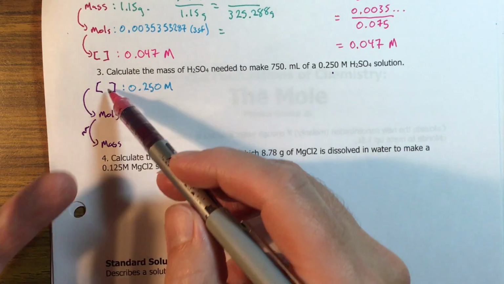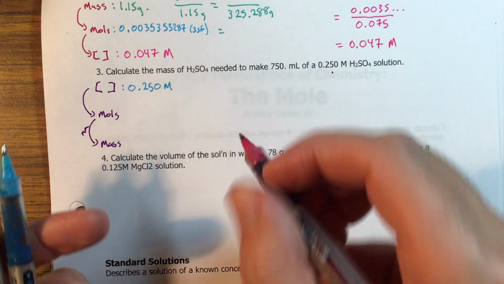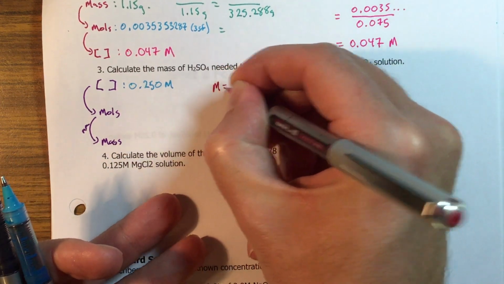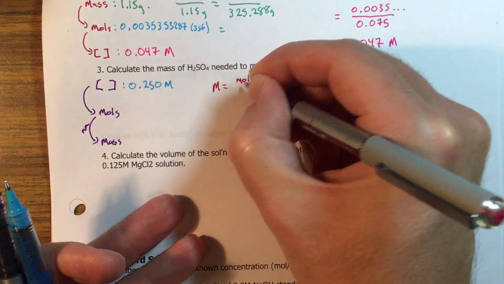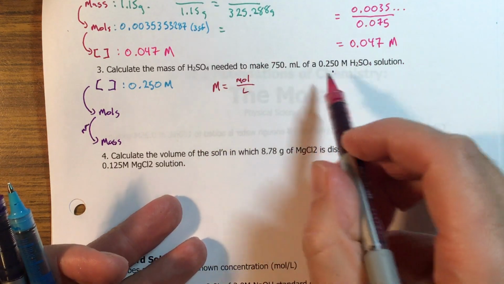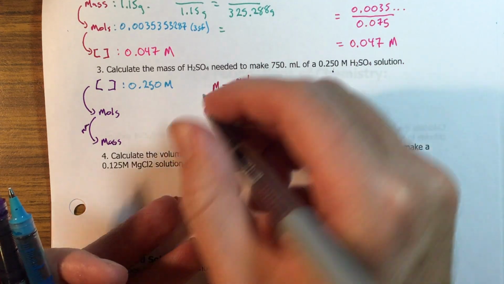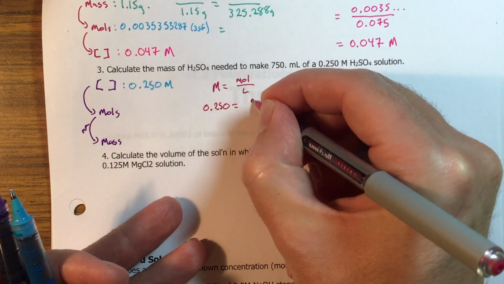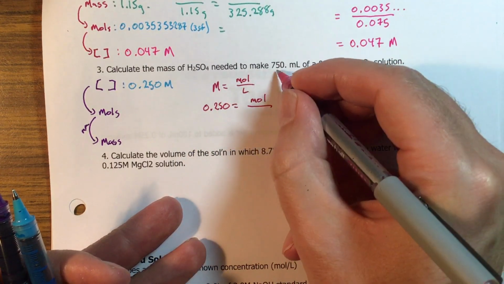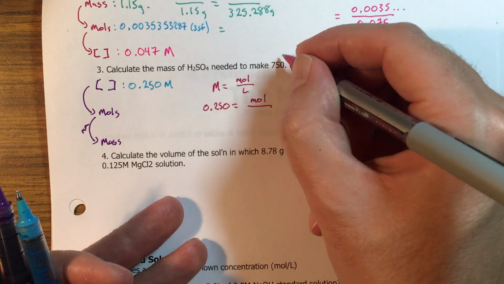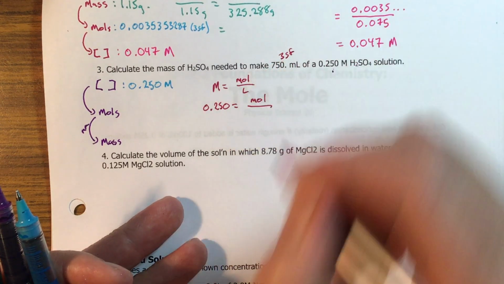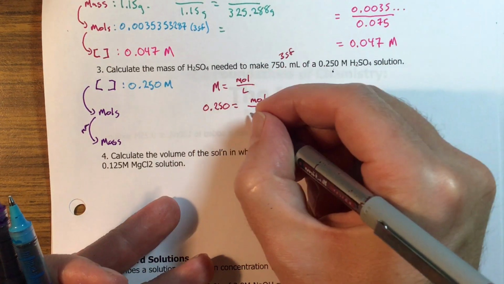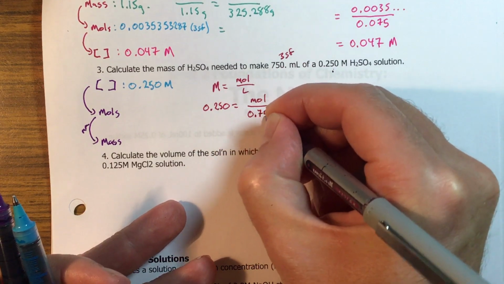So to go from our concentration to our moles, we have to use our formula. M is equal to moles per liter. Now we know our M, 0.250, is equal to our moles, which we don't know, over our liters. This is 3 sig figs here, right? The dot at the end means they're all significant. And we change that to liters, 0.750.